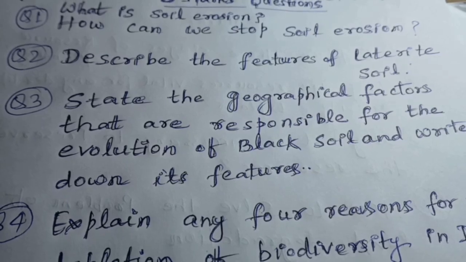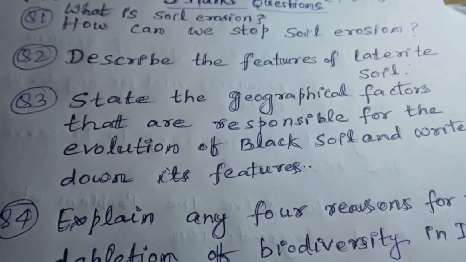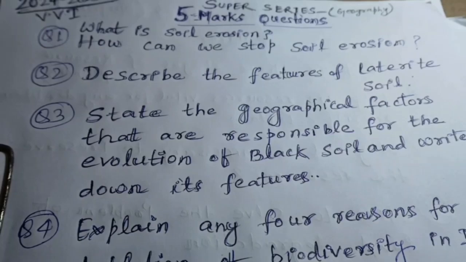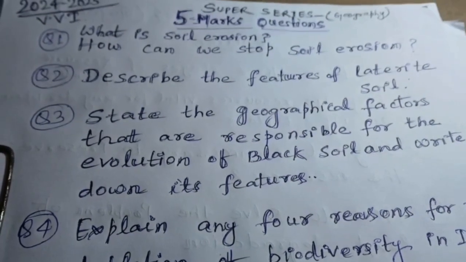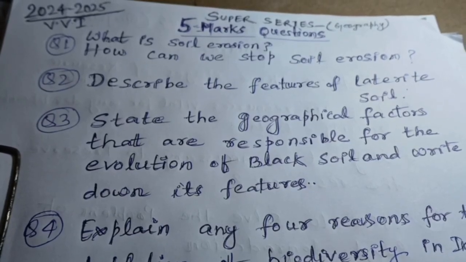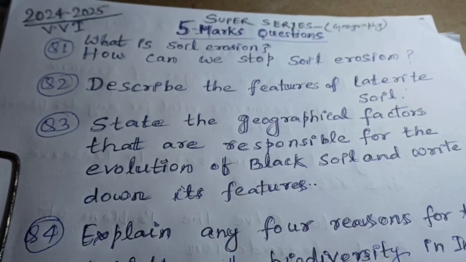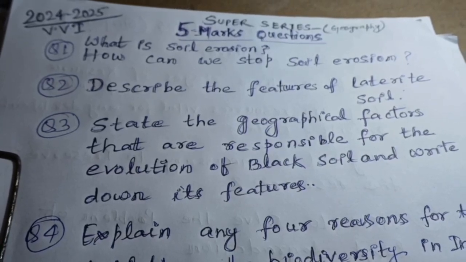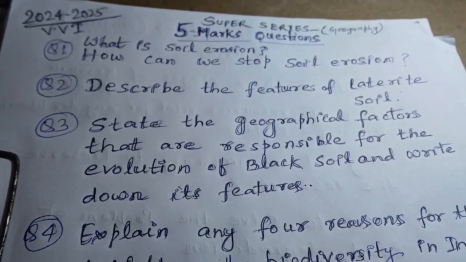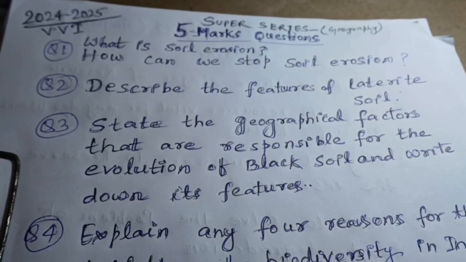These soils are ideal for growing cotton because they have the capacity to hold moisture, a high water retaining capacity, and they are rich in soil nutrients such as calcium carbonate and potash.